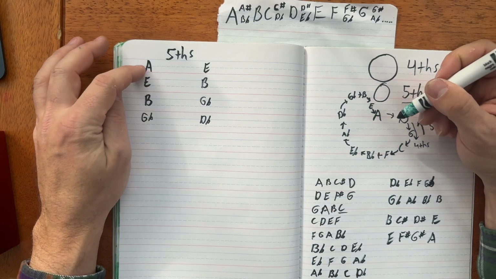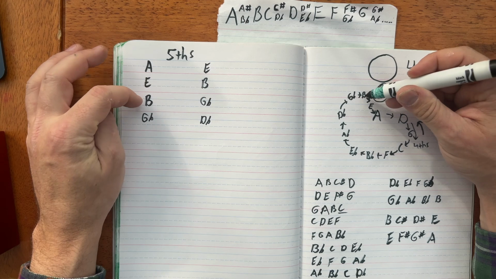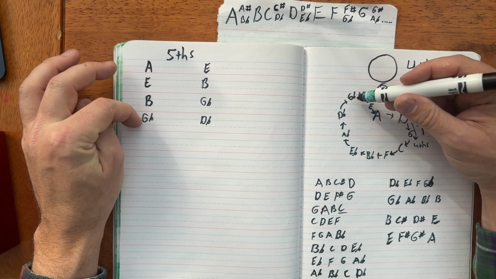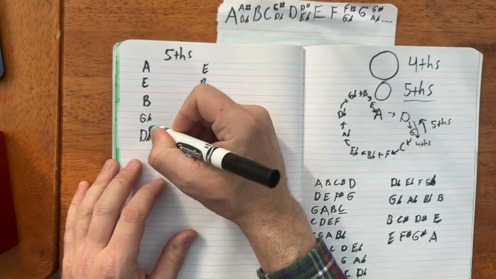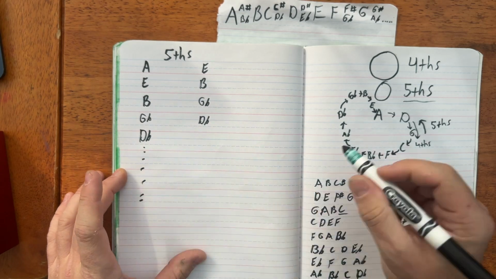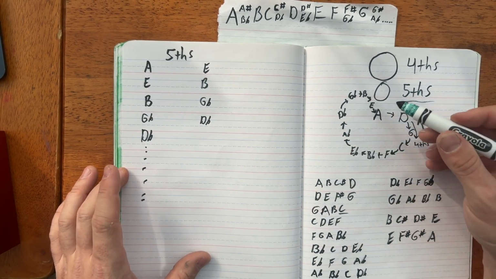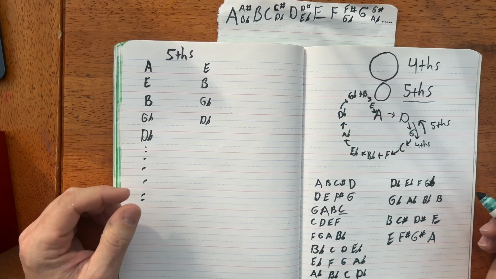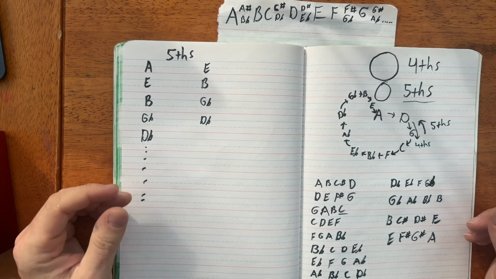We go from A to E to B to G flat to D flat and on back around the circle, and it just keeps going and keeps going. You can try this with other intervals as well if you want, and you'll see that they don't really make a pretty circle.